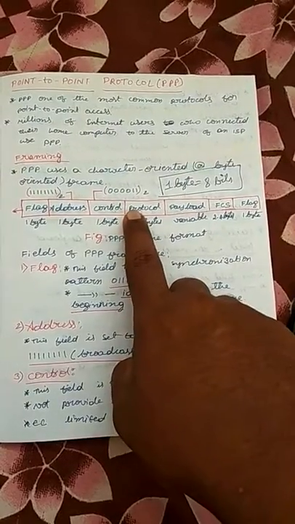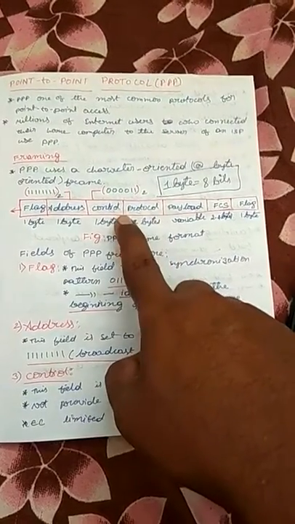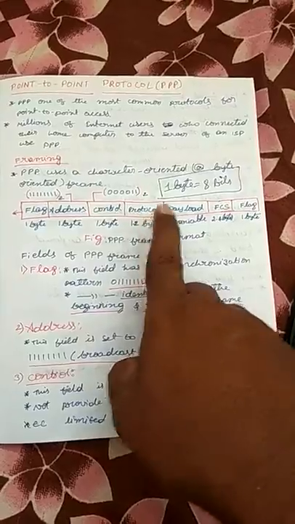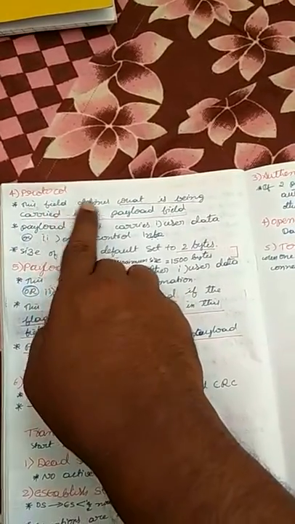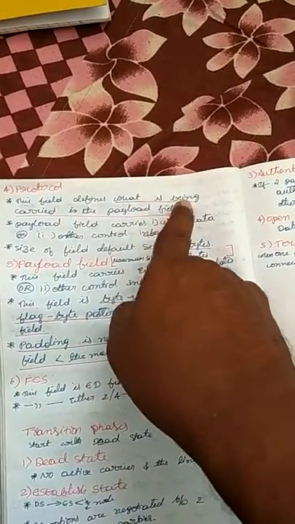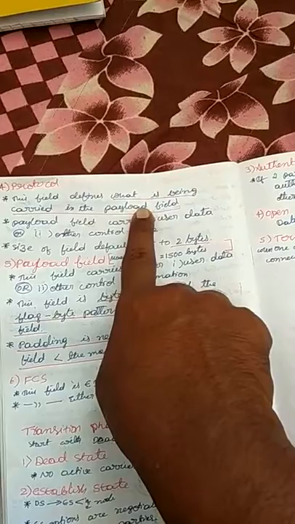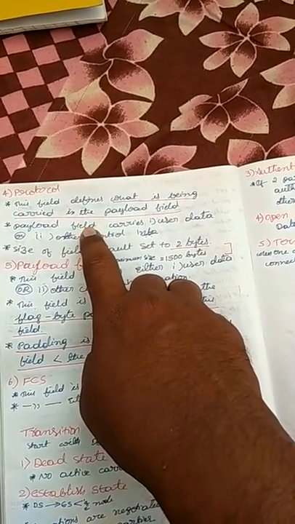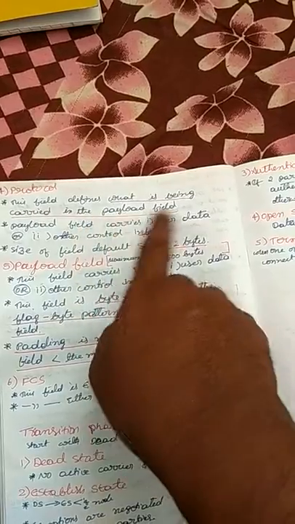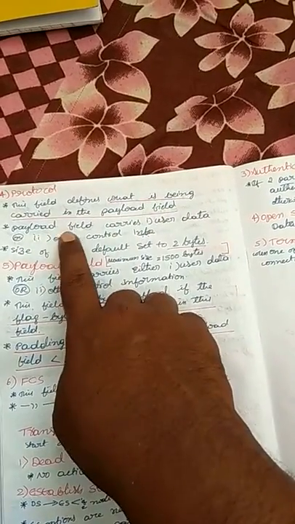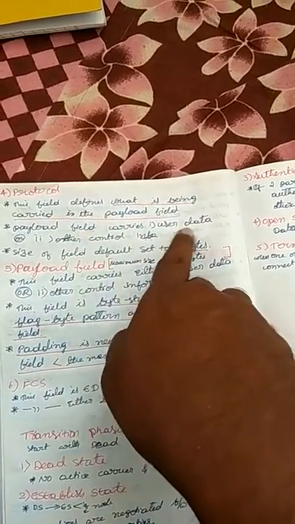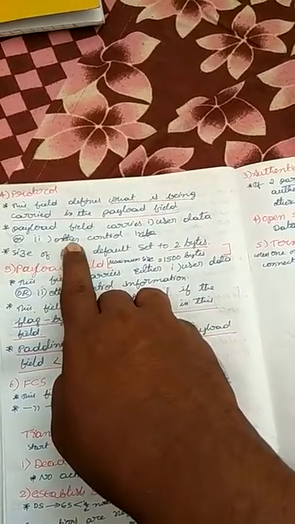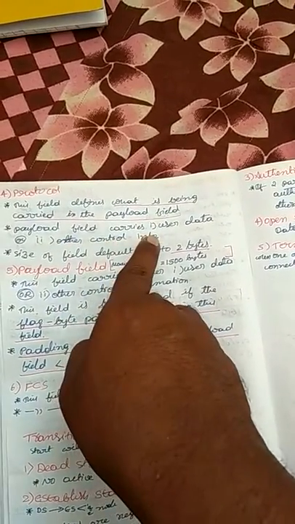Next field is the protocol field. This field defines what is being carried in the payload field, which carries user data or other data information.